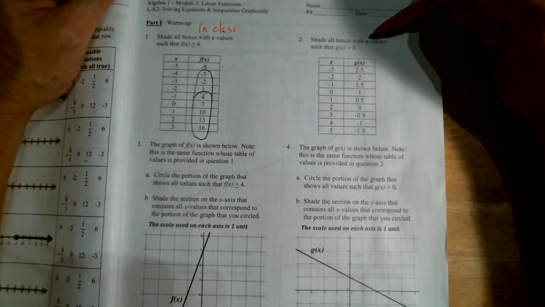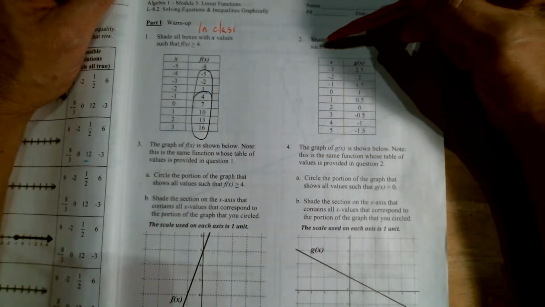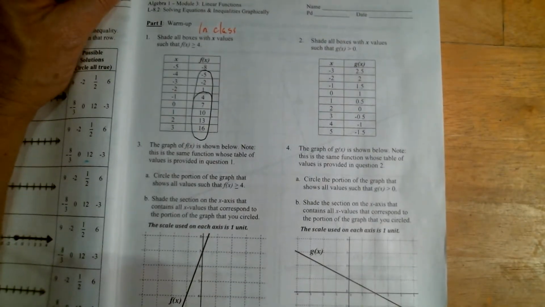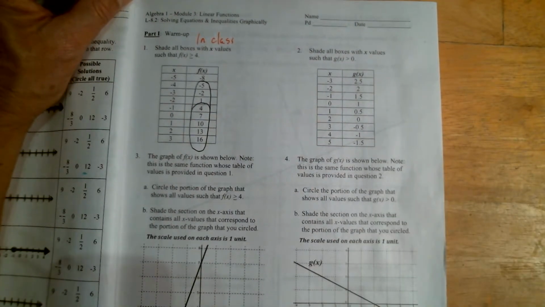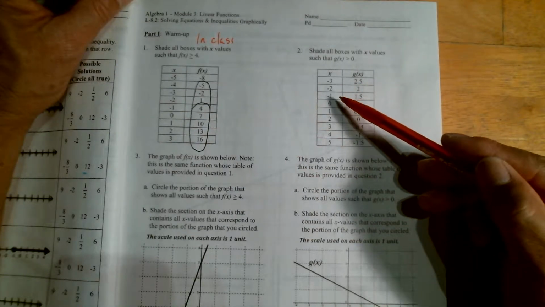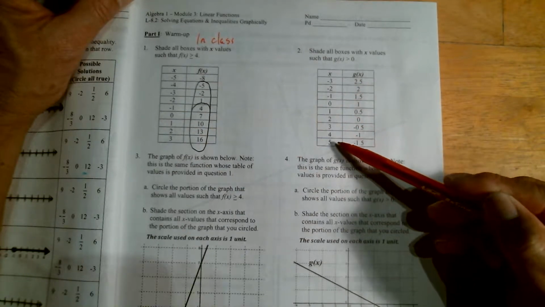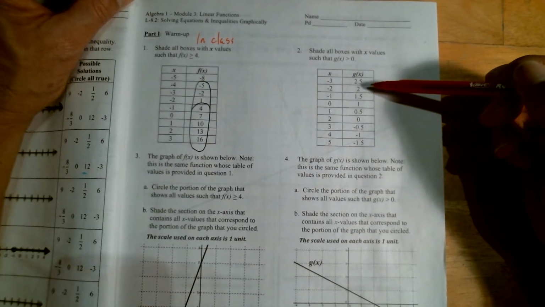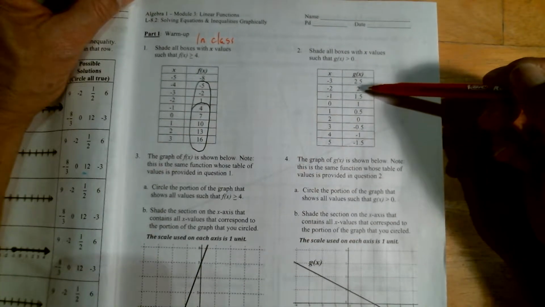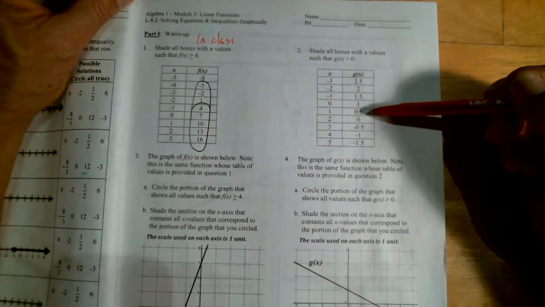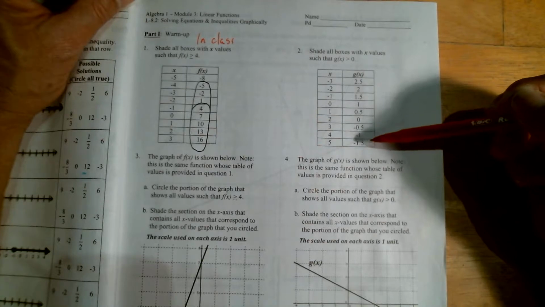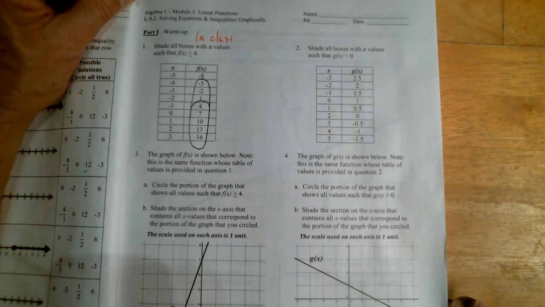Now it says up here, shade all boxes with the x values such that g of x is greater than 0. Okay, well, we have all of these values here: -3, -2, -1, 0, 1, 2, 3, 4, 5. The g of x corresponding values are 2.4, 2.5, 2.2, 1.5, 1, 0.5, 0, negative 0.5, -1, and negative 1.5.